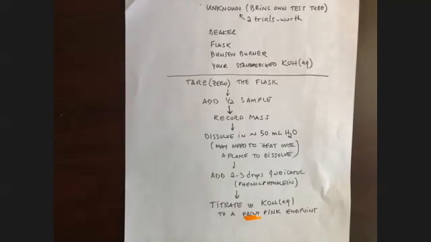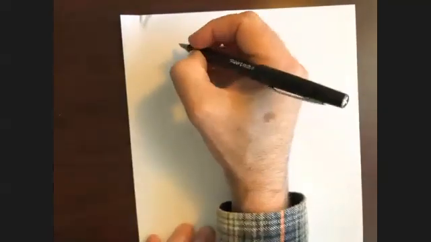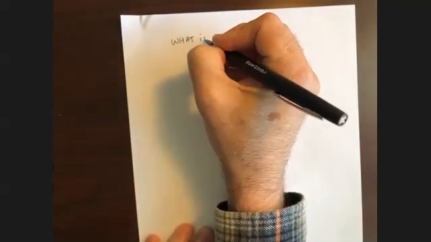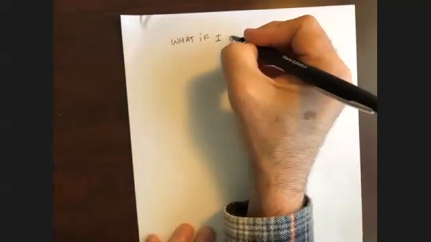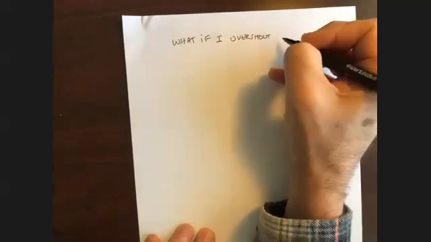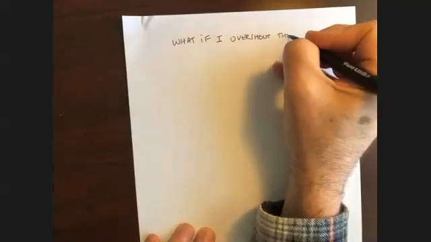Well, so what happens here in this experiment? What if I overshoot the endpoint?